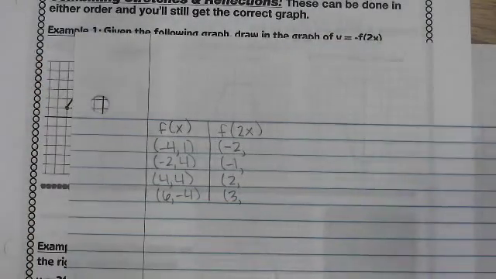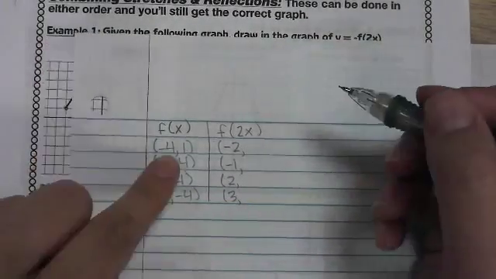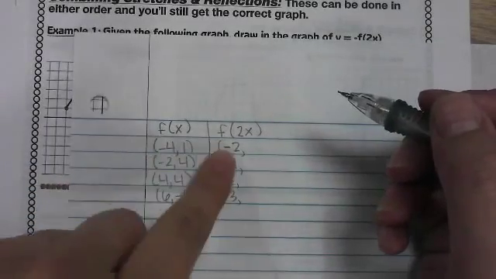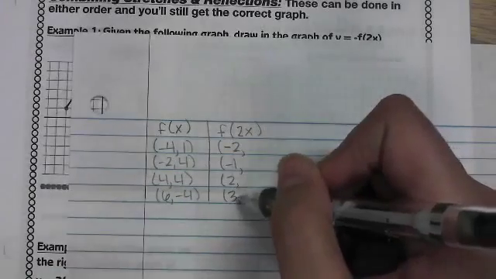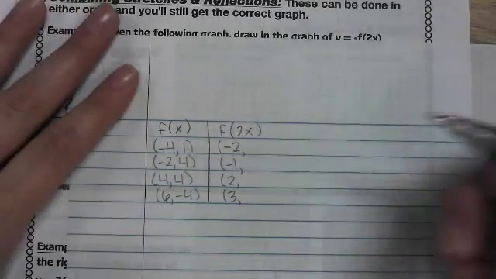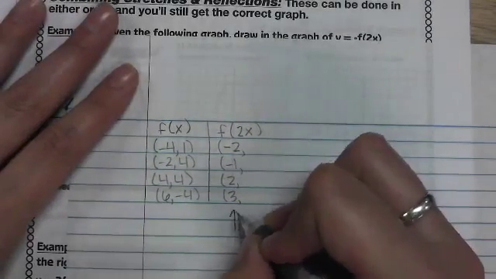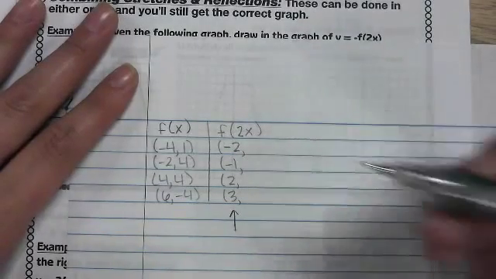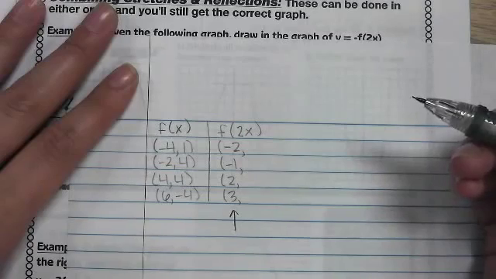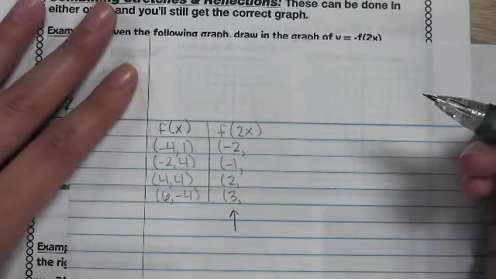So basically, if you can picture it in your head, it used to go out to -4, now it only goes out to -2. And it used to go all the way to the right to 6, and now it only goes to 3. So what we notice is that when you have a whole number, a number greater than 1, in front of the x, that makes a compression instead of a stretch.